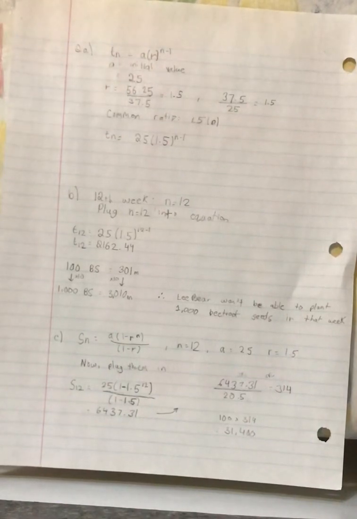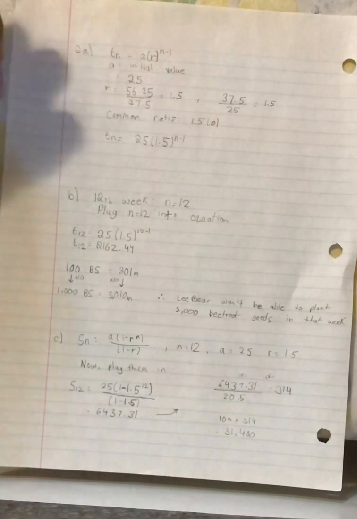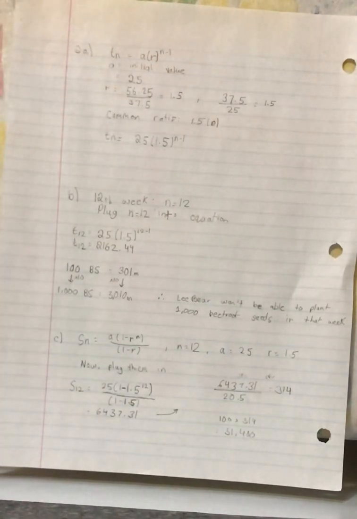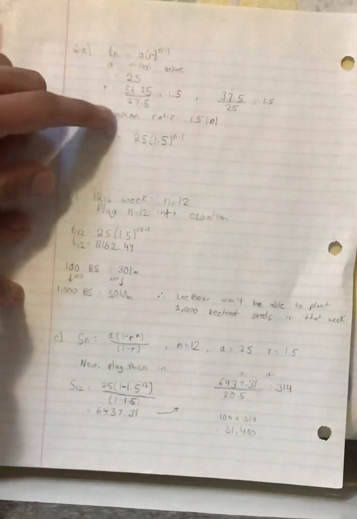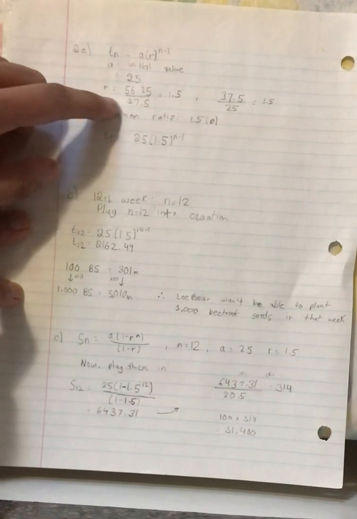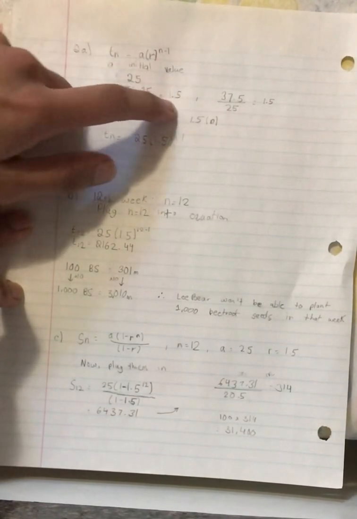So now on to question 2a. We have to create an explicit formula so that Lieber knows how much his farm expands by every week. So we'll use a geometric sequence formula because when we divide term number 3 and term number 2, we get the common ratio of 1.5.